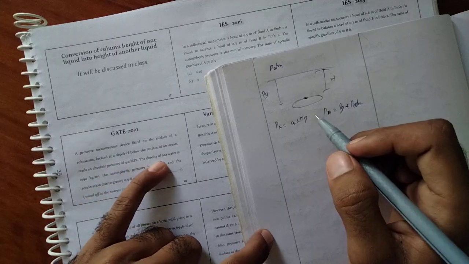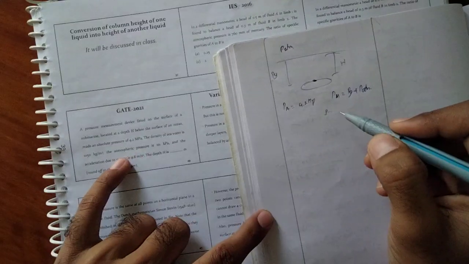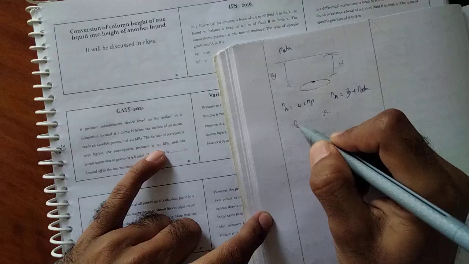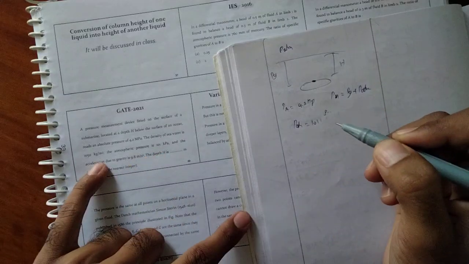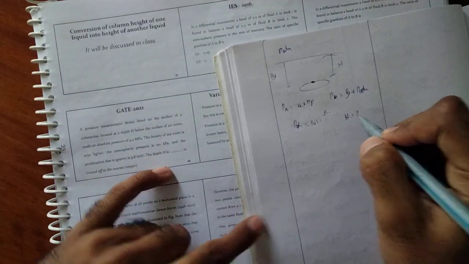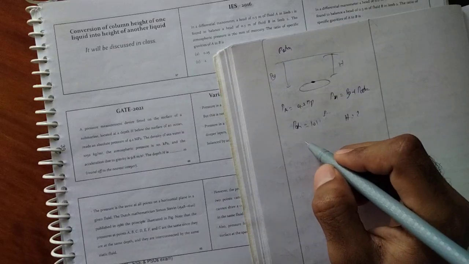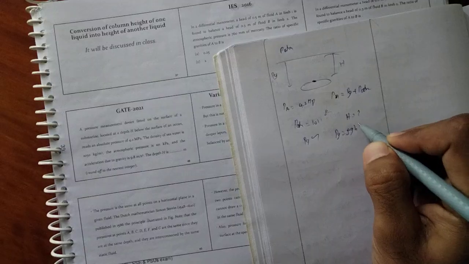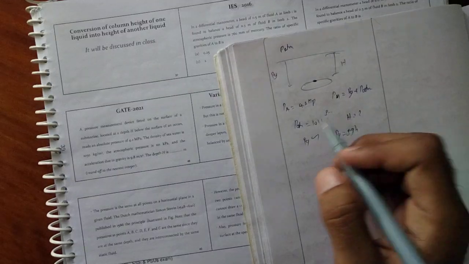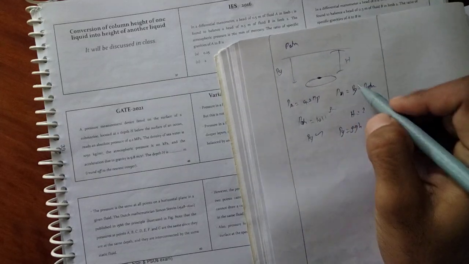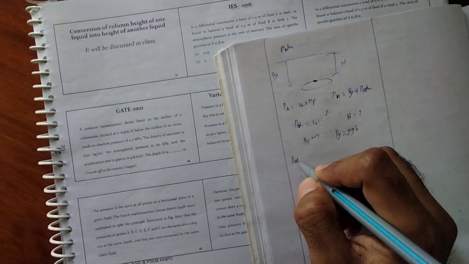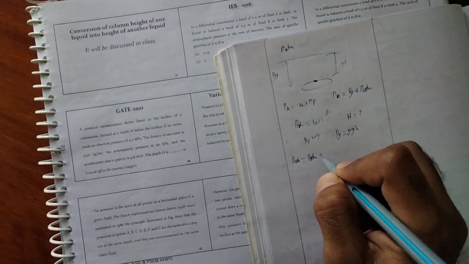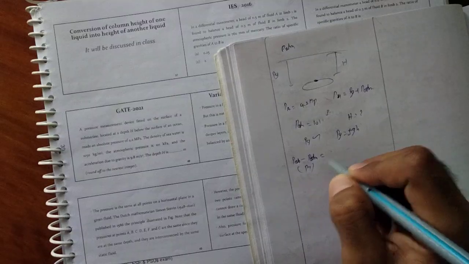They have given the density of the sea water. Atmospheric pressure is P atm equal to 101 kilopascal, and h is the depth. For the gauge pressure we take PG equal to rho g h. Now we just make a calculation. What is the value of PG? PG means P absolute minus P atm, which equals rho g h.